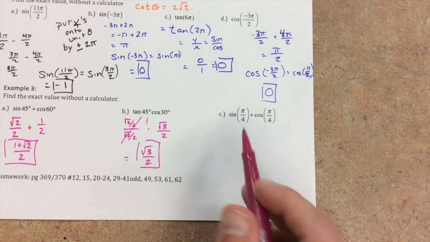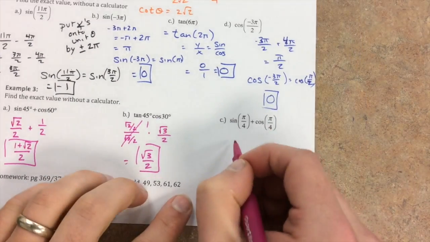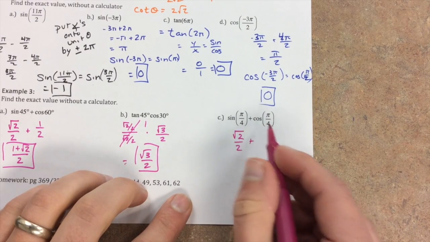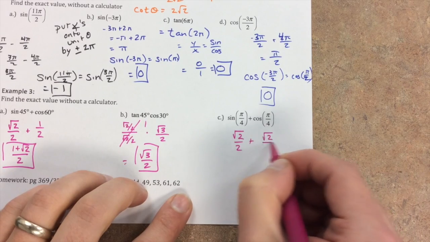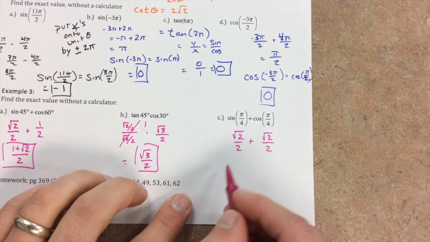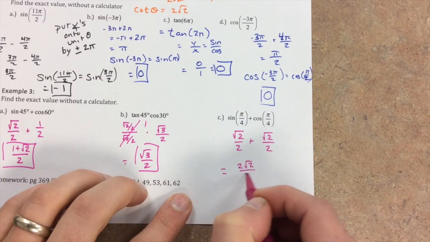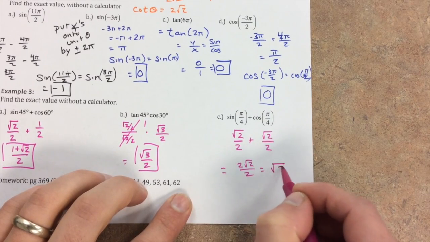Last up, sine of pi over 4, root 2 over 2, plus cosine of pi over 4, root 2 over 2, which we have 2 root 2's. This is 2 root 2 over 2, which is just square root of 2.